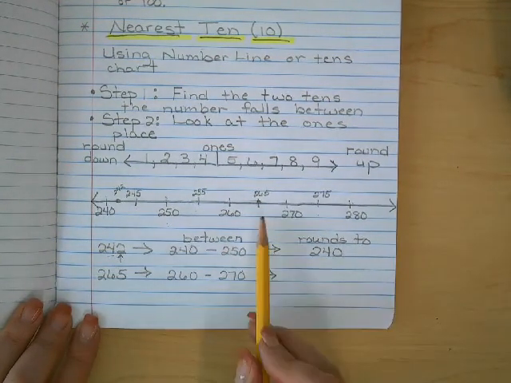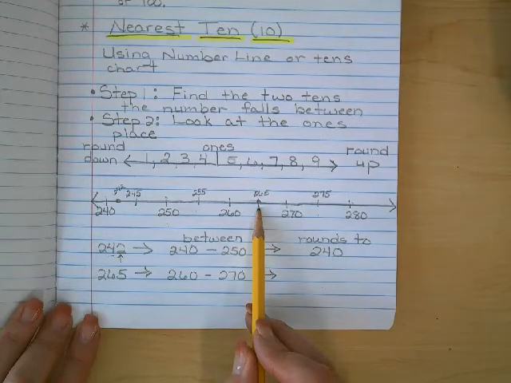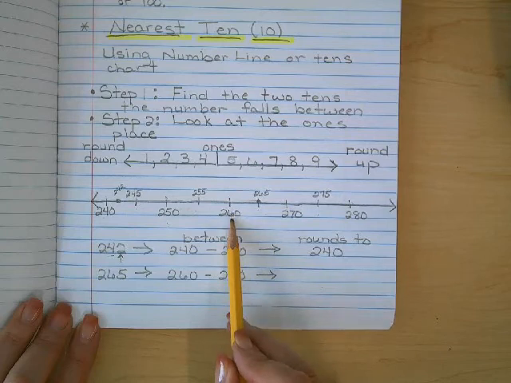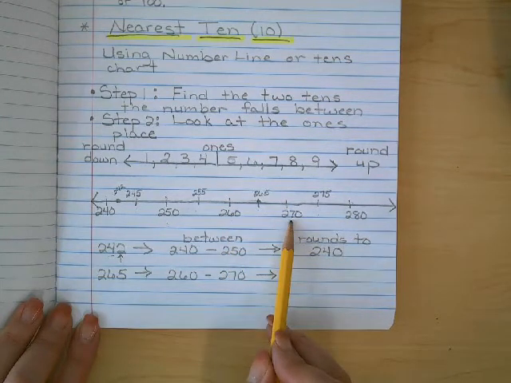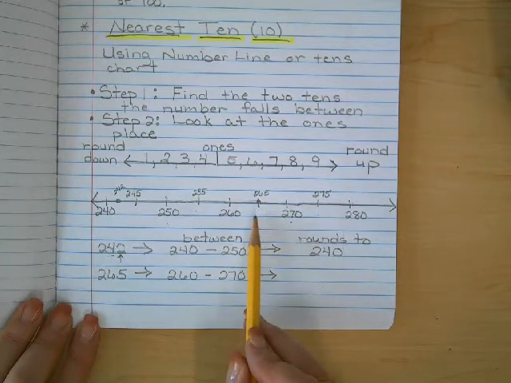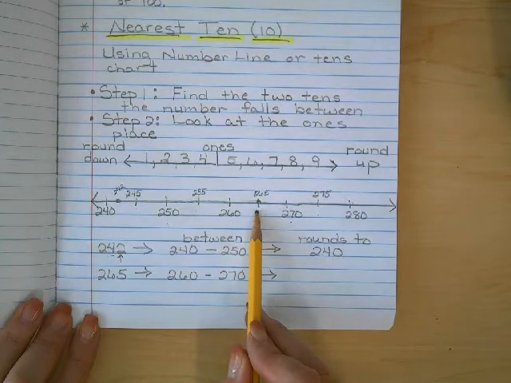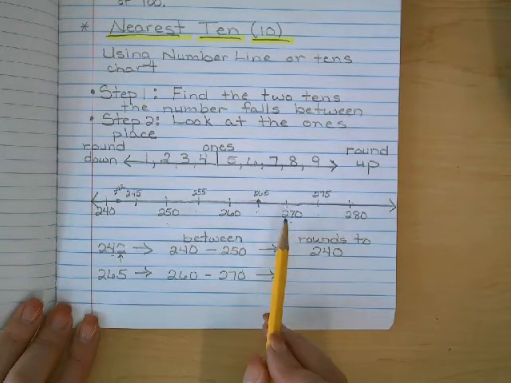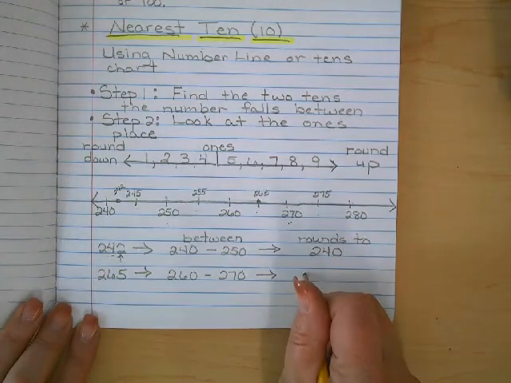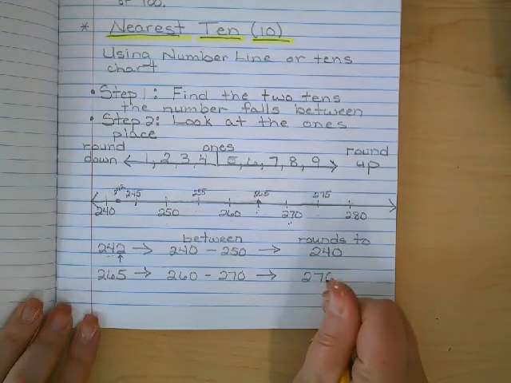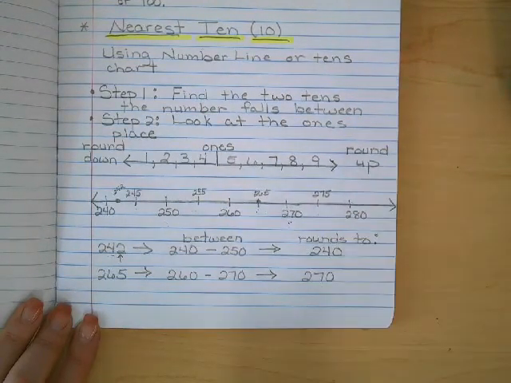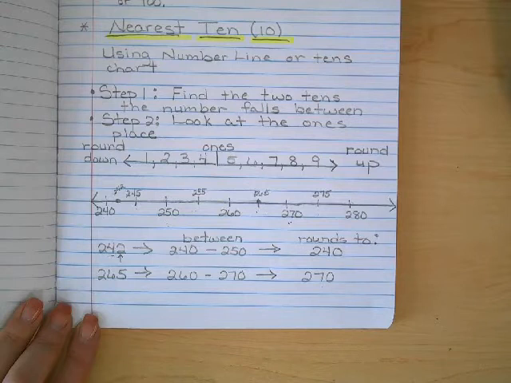Now we need to decide. Since it's right in the middle, remember that even though it's 5 away from 260 and also 5 away from 270, they had to make a rule on where to round it. So they decided that if it's right in the middle, we're going to round it up to 270. So it rounds to 270.